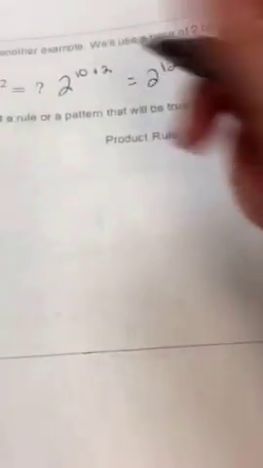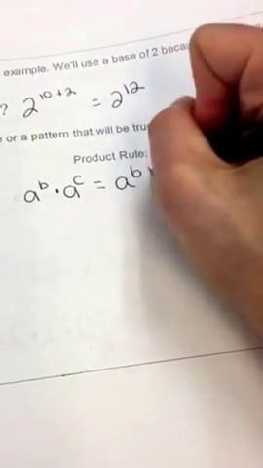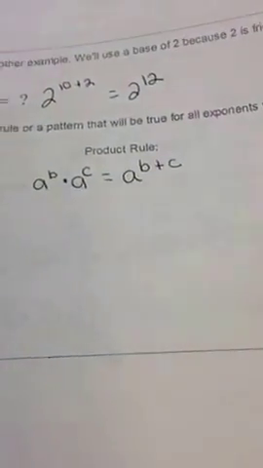Okay, so the product rule says any base to a power multiplied by an exponent with the same base is going to be equal to a to the b plus c.